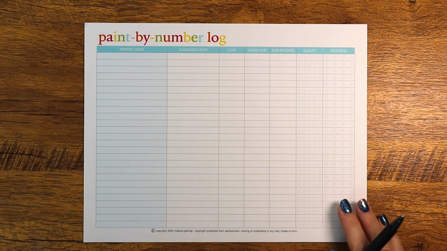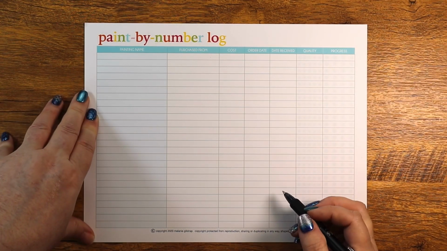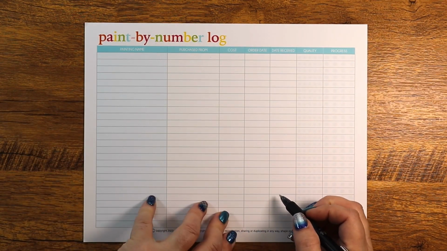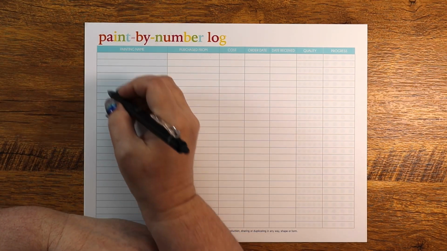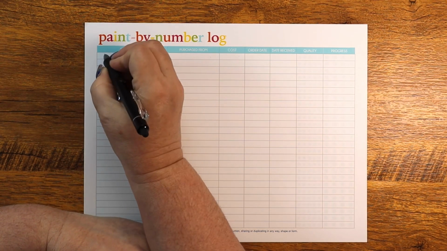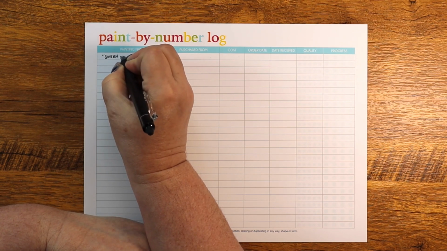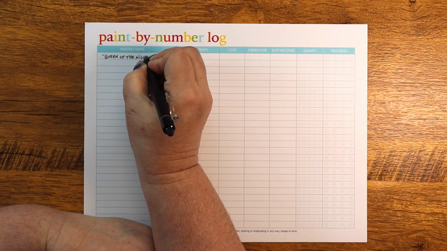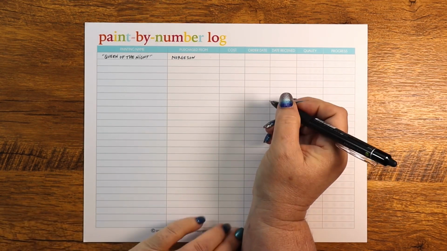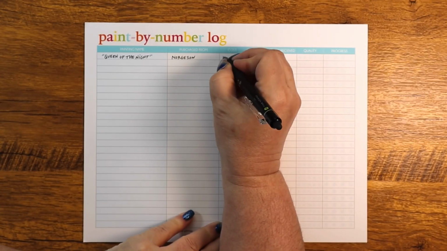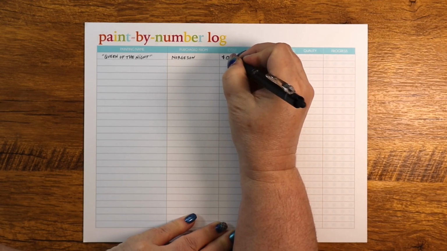So let's do a for example. Let me get in here. Now this is obviously not going to be accurate for my list, but I'm going to fill this out as if I am ordering or working on a painting. So let's do the Norgeson Owl. So I'm just going to put, the painting name is Queen of the Night. Okay, and this is from Norgeson. And then the cost for me on this piece was $0 because they actually sent it to me as a test and review.